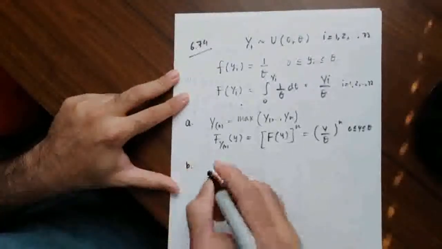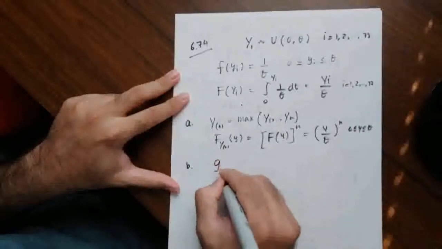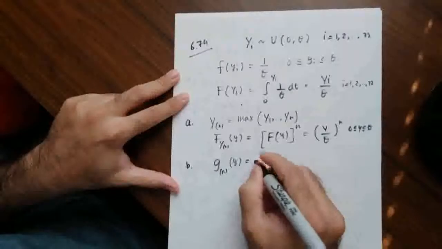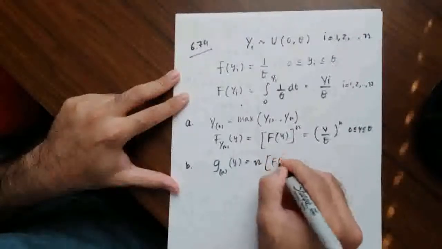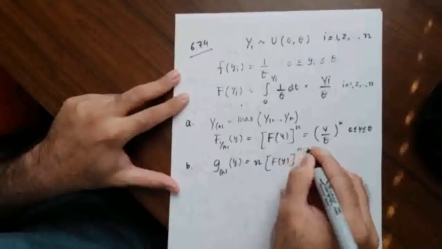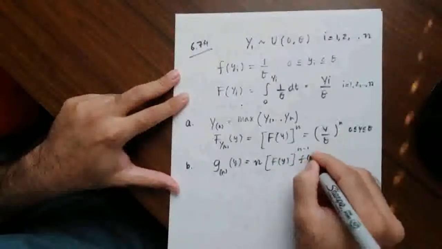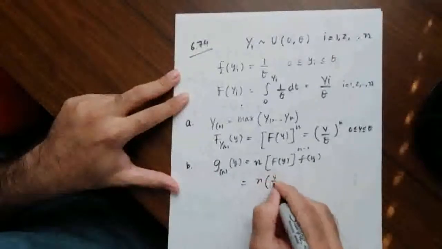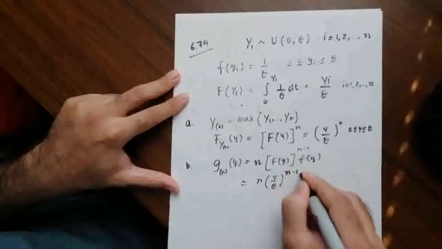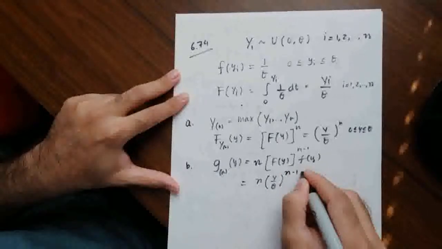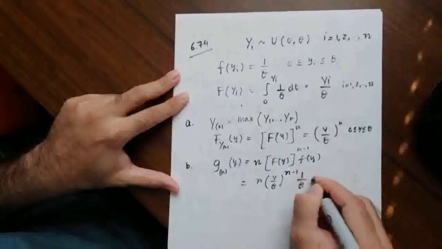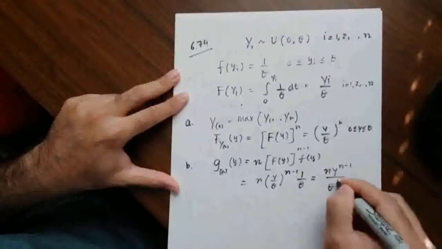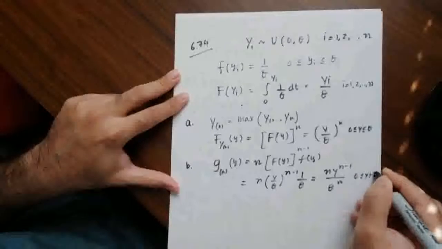Part B asks what is the density function of this. We already know that, which is n F of y to the power n minus 1 f of y, which is in this case n times y over theta to the power n minus 1 times 1 over theta, which is n y to the power n minus 1 over theta to the power n. Again, 0 less than y less than or equal to theta is the range.